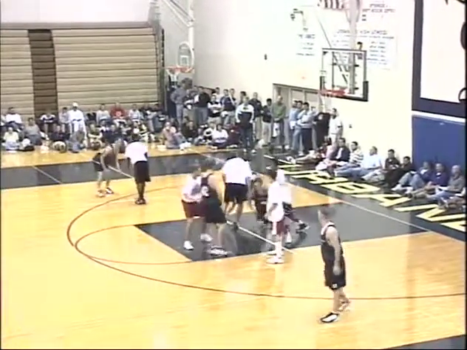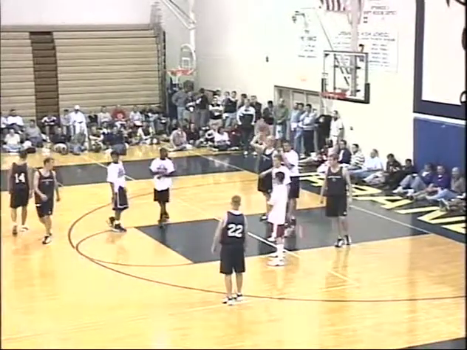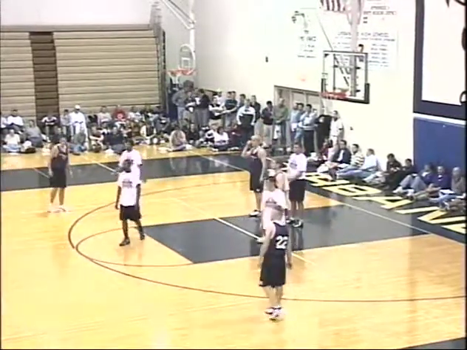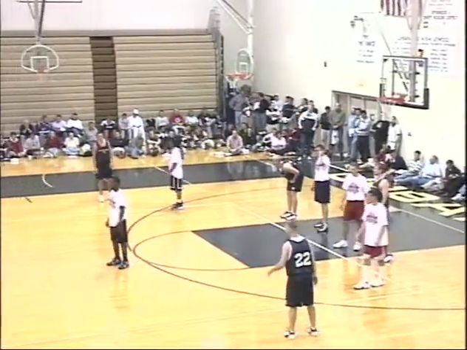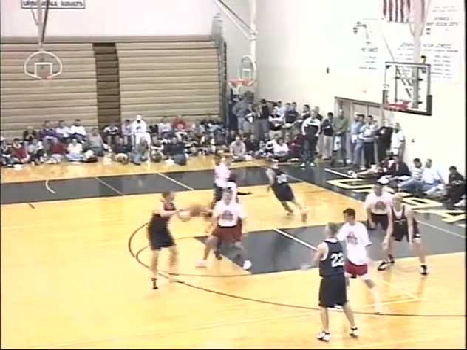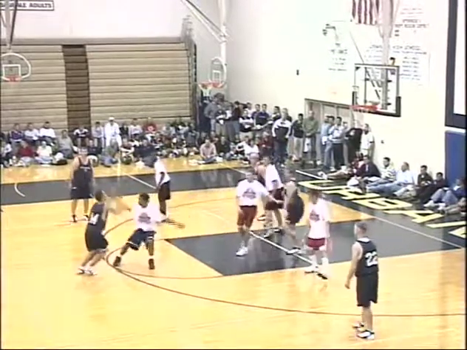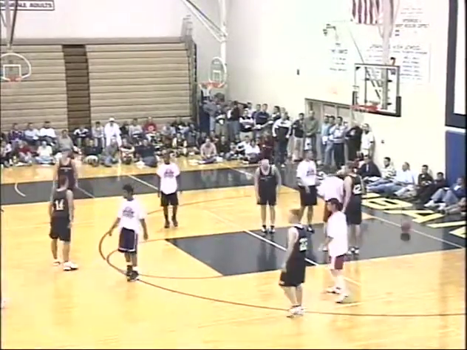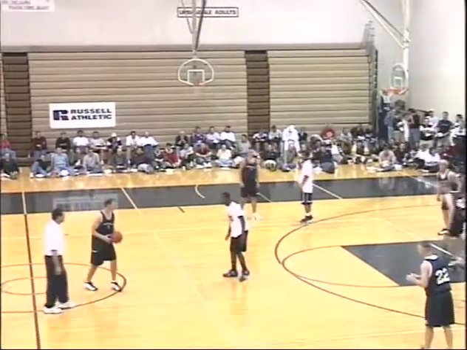Right there, get it to him. Good. Okay, and this time, Scott, you're going to set a great headhunter screen, and you're going to get Jerry an uncontested shot. He said he could shoot it a while ago, so you're going to get him an uncontested shot right here at the top. All right? Oh, my gosh. Good shot. All right, let's go. Okay, let's do it right this time. All right, here we go. Play.